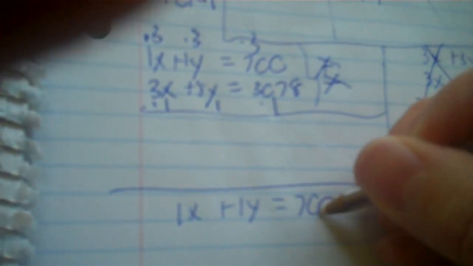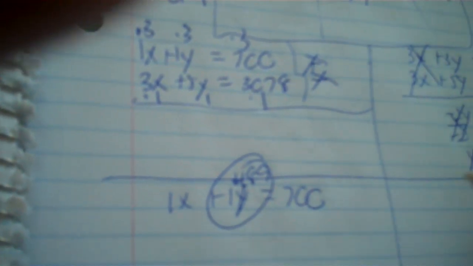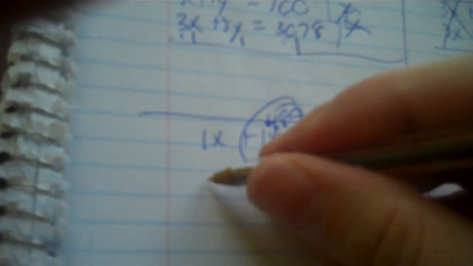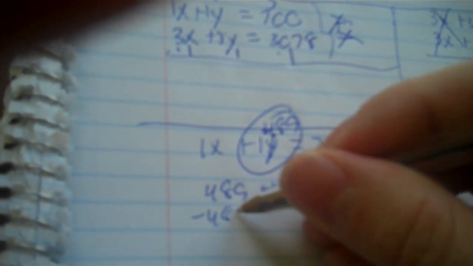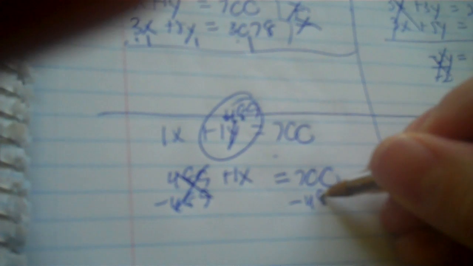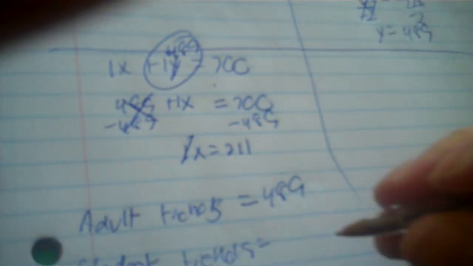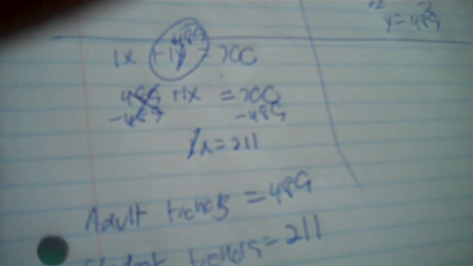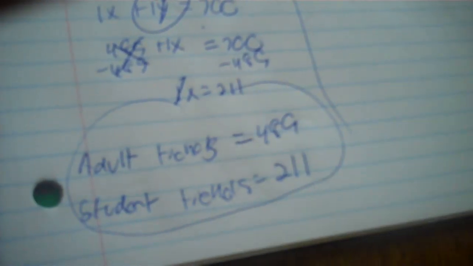Okay, now the student tickets, use the first equation, 1x plus 1y equals 700, and y is 489, so let's get rid of the y and put 489, 1 times 489. So that's 489 plus 1x. Then I minus 489, and that's 211, so 1x equals 211. Get rid of your 1, you have 211. You can divide by 1, but it's still the same thing, so those are your two answers.